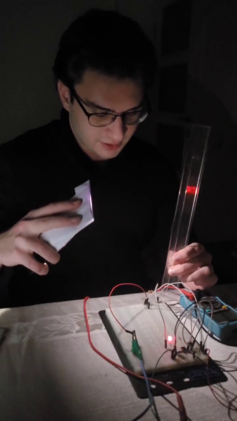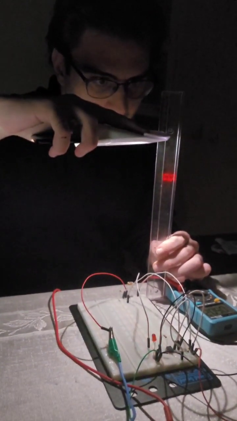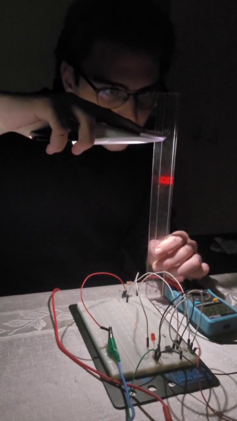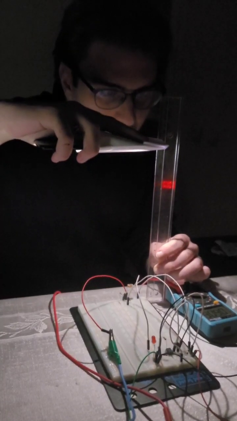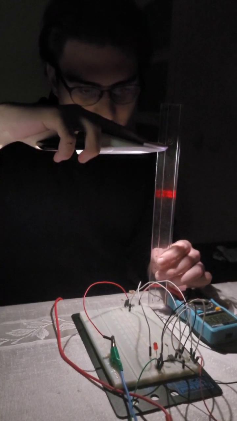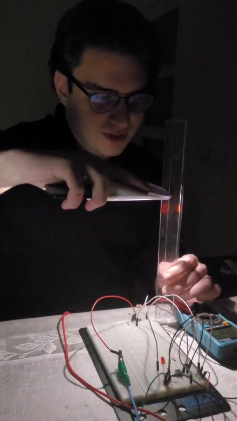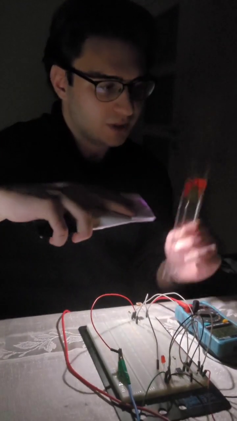So here we can see that at about 24 centimeters the LED is dimmed out. That's our recorded value.